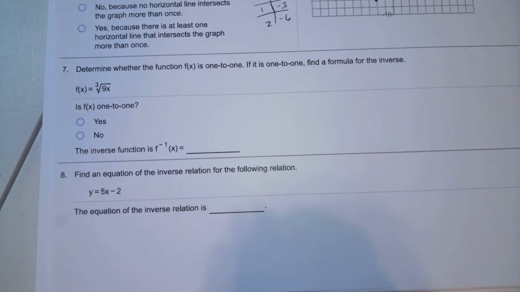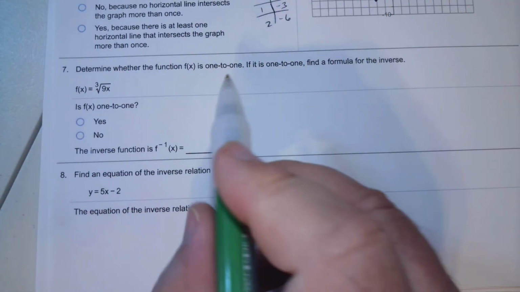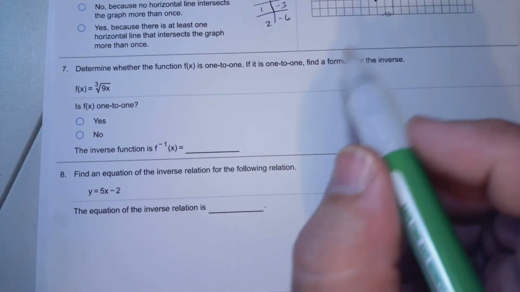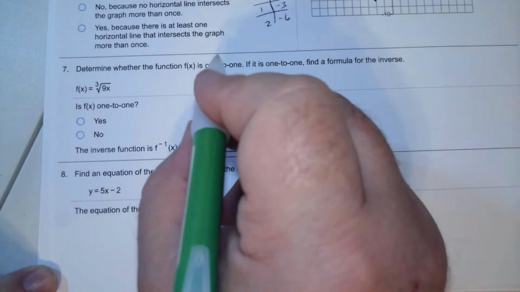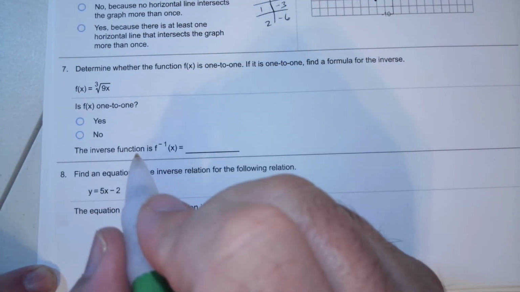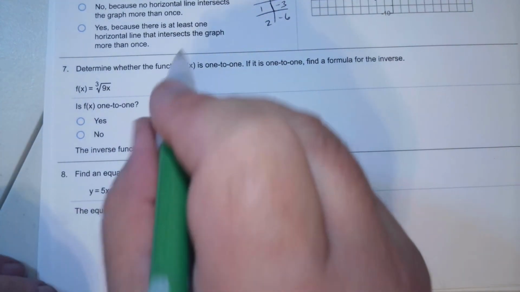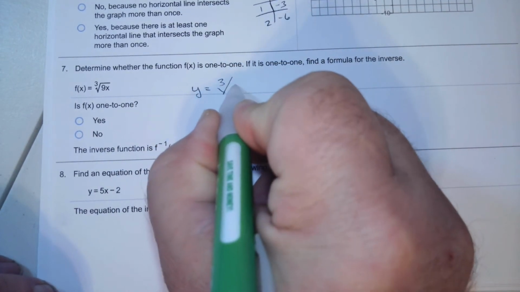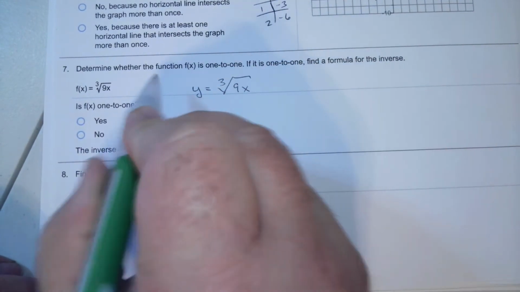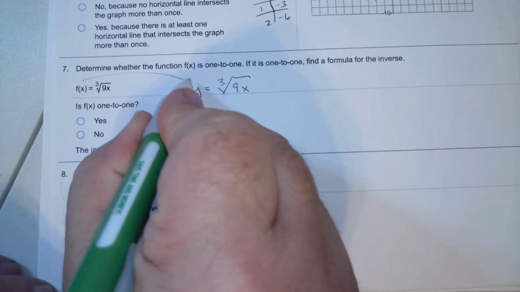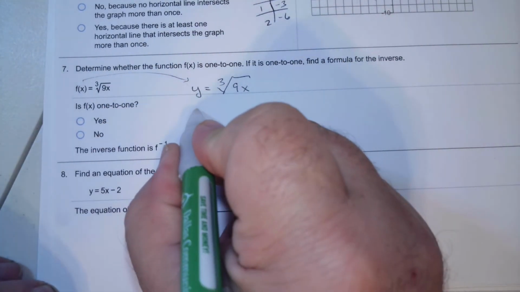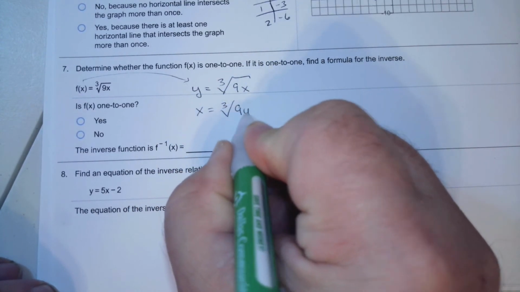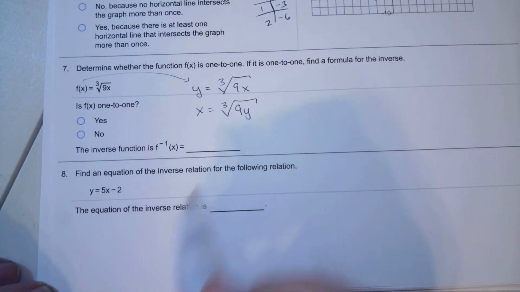Number 7. Determine whether the function f of x is 1-to-1. If it is 1-to-1, find a formula for the inverse. Again, we have to first change the function to y, switch x and y, now solve for y.